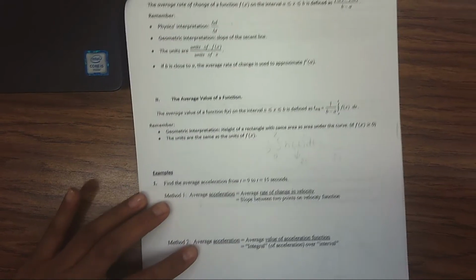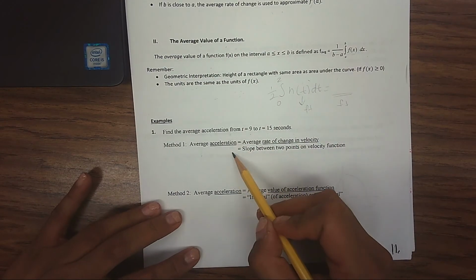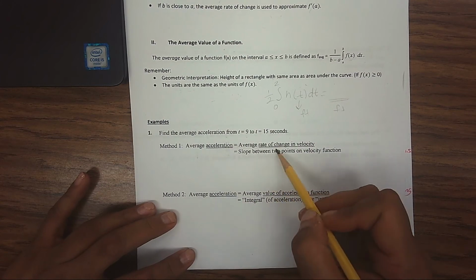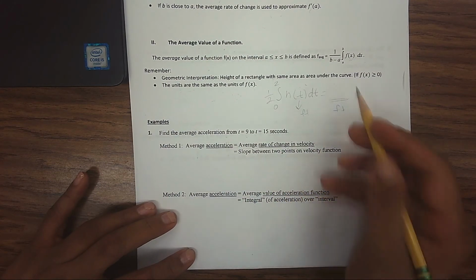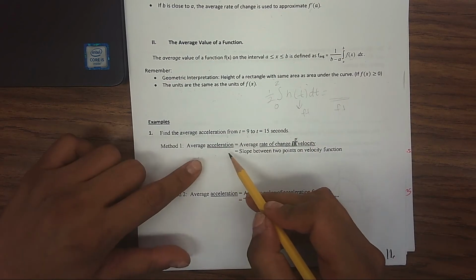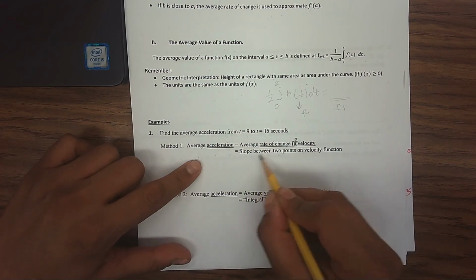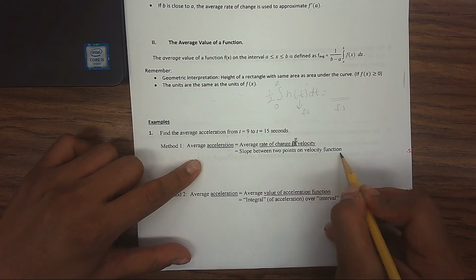Okay, so let's do an example of average acceleration where we use the average rate of change of velocity. So it's average rate of change of velocity, not in velocity, of velocity. So we're looking for average acceleration, and we're doing the change of y over change of x. It's a slope between 2 points on the velocity function.